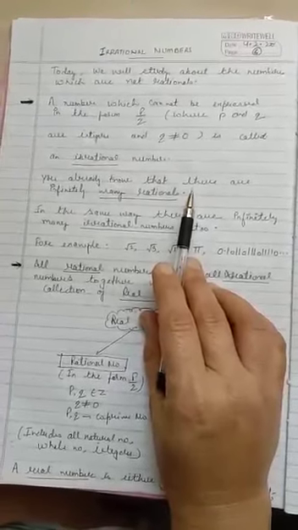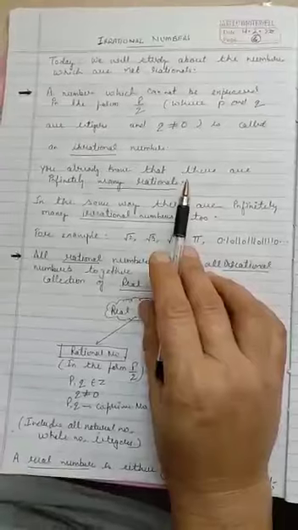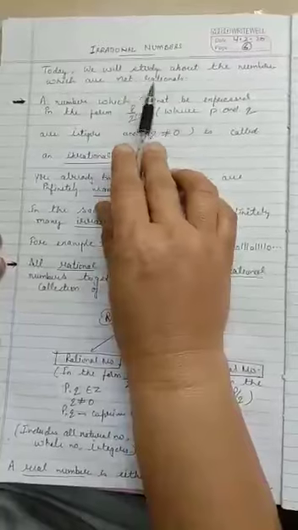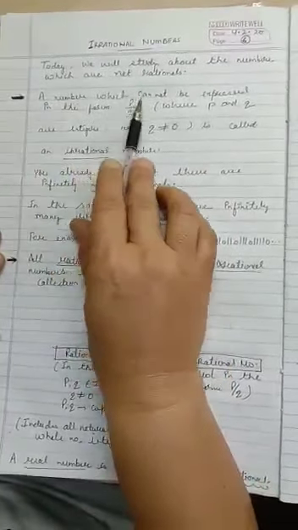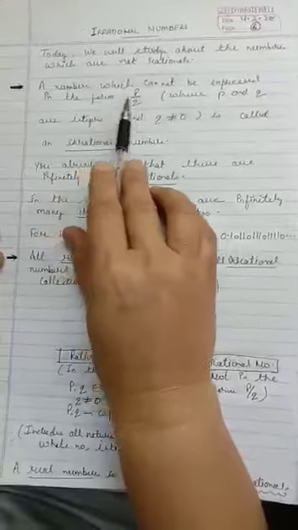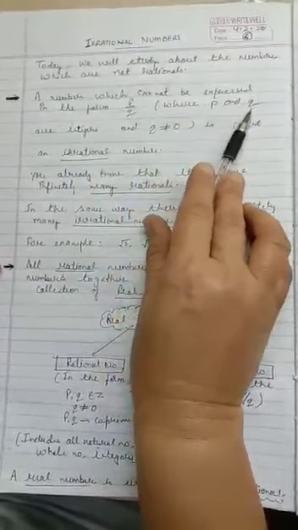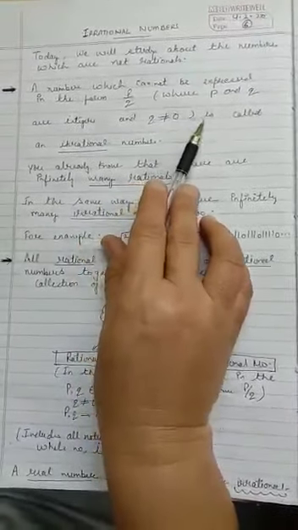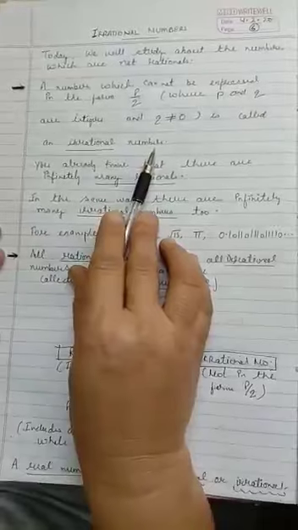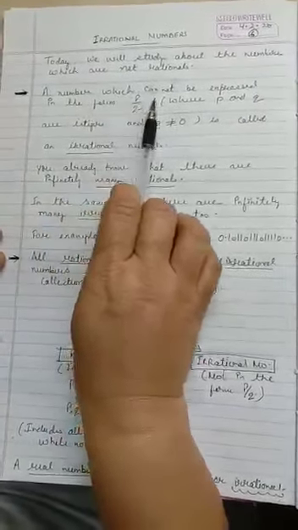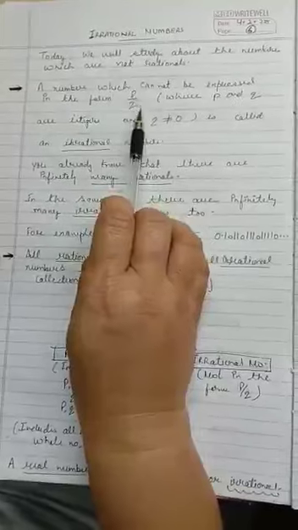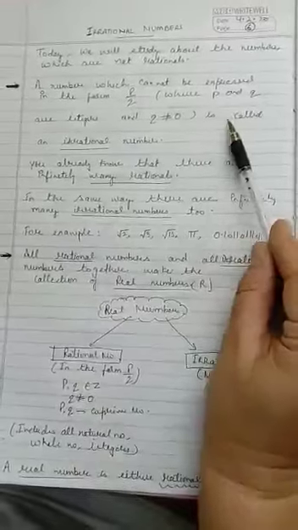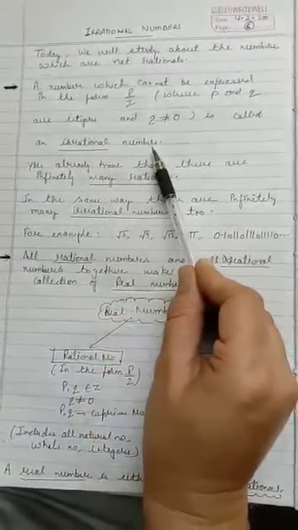Now in this lecture today, we are going to start the numbers which are not rationals. A number which cannot be expressed in the form p by q, where p and q are integers and q is not equal to 0, is called an irrational number. Let me repeat. A number which cannot be expressed in the form p by q, where p and q are integers and q is not equal to 0, is called an irrational number.